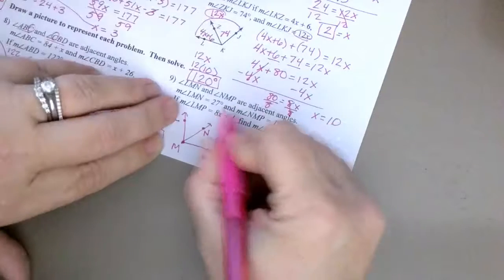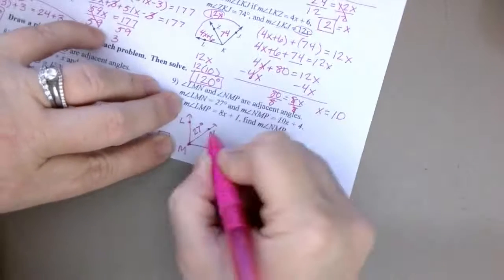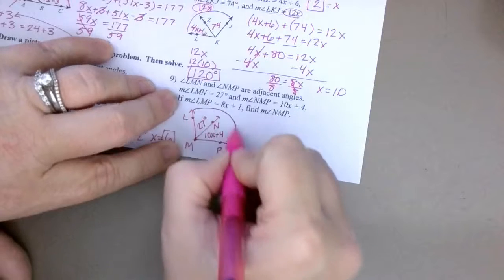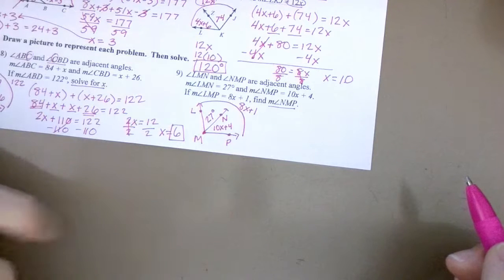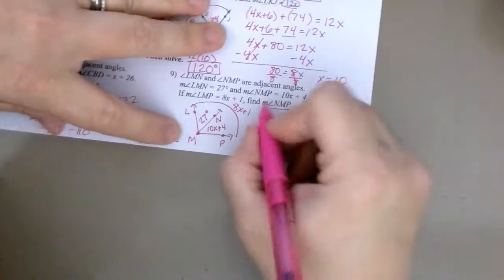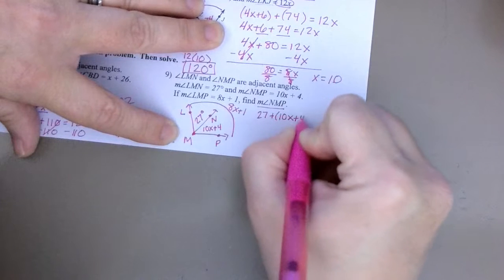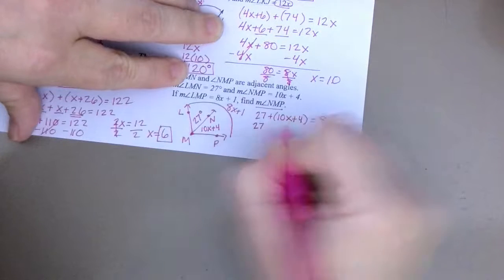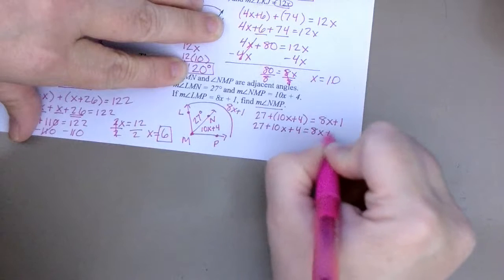Okay. All right. LMN is 27 degrees. And NMP is 10x plus 4. And the whole thing is 8x plus 1. Now, it is asking me to find an angle. So, I am going to have to go back at the end, right? So, let's see. 27 plus 10x plus 4 equals 8x plus 1.